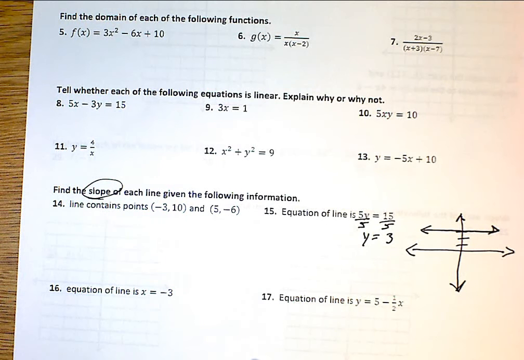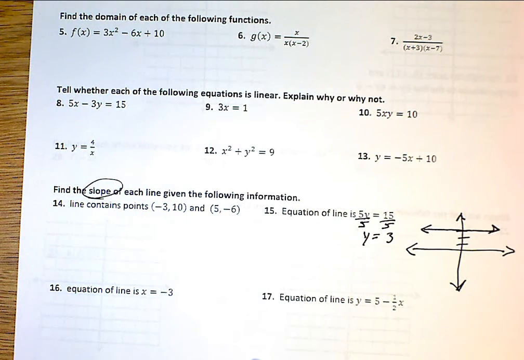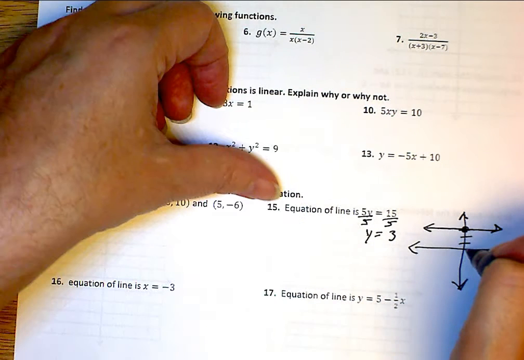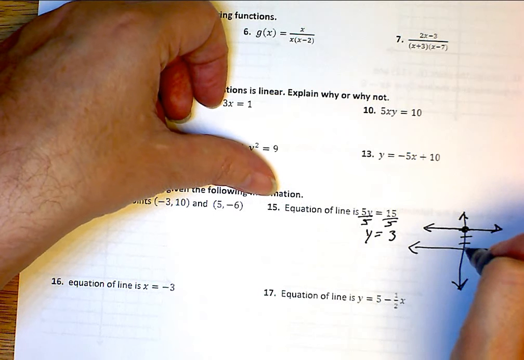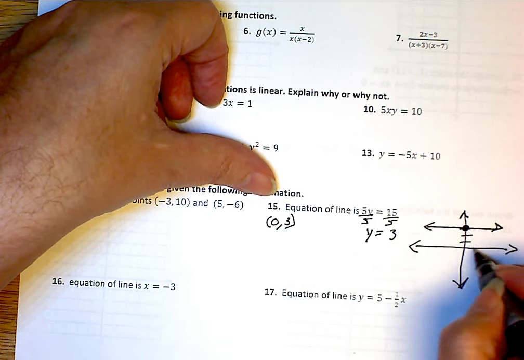So then it says, well, what's the slope? You either have to memorize that this is 0, or you can pick 2 points on it. So if I pick the point here, this point right there would be 0, 3. And then maybe this point would be 1, 3.